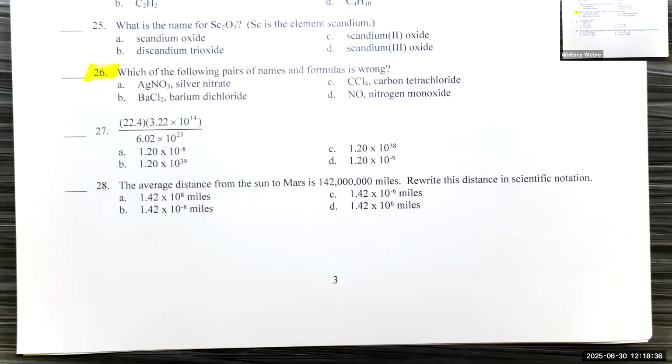Why? Okay, so does it need prefixes or no prefixes? Nonmetals need prefixes. Okay. Metals do not need prefixes. Is barium a metal? So having a dichloride next to barium, does that make sense?